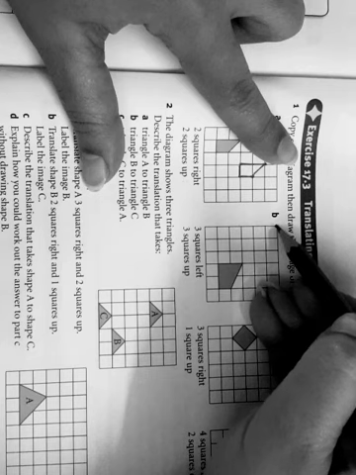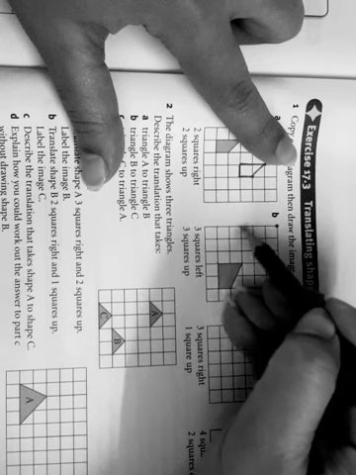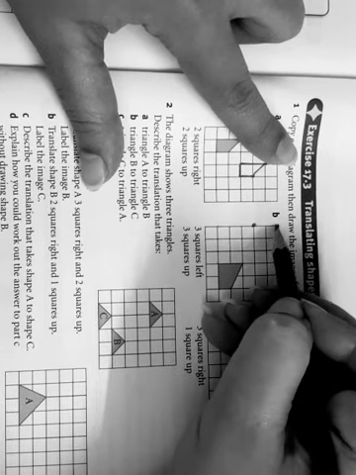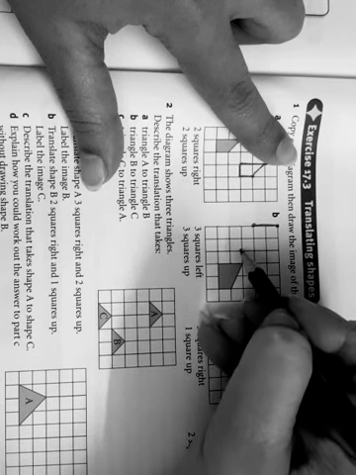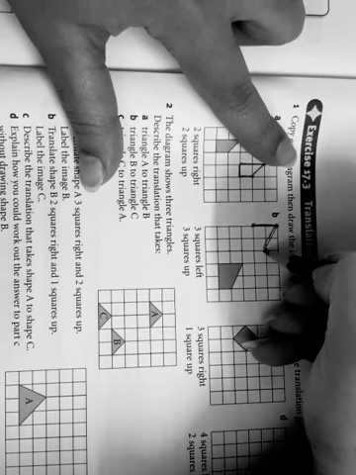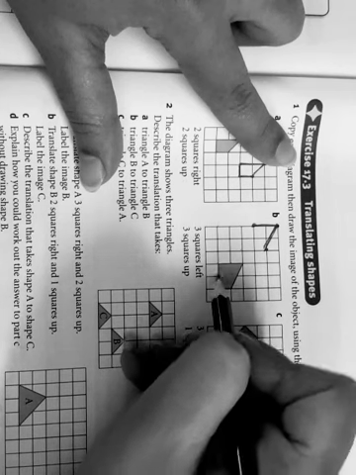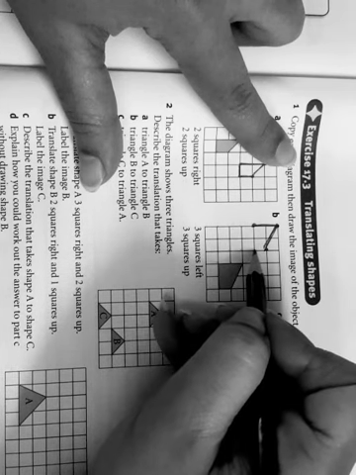This one here, he asked me to translate it 3 squares left and 3 squares up. So for example, this point is going to be 3 squares left, 1, 2, 3, then 3 squares up, 1, 2, 3. This one, 1, 2, 3, 1, 2, 3. The last one, 1, 2, 3, 1, 2, 3.